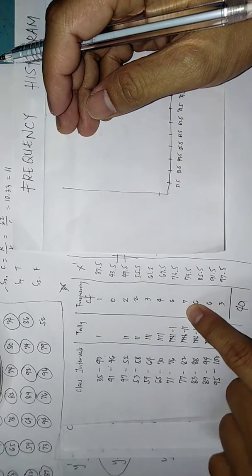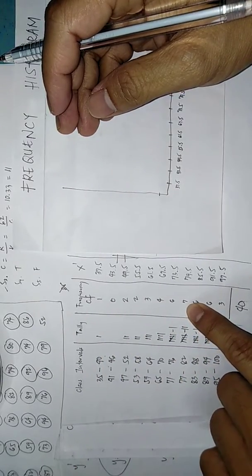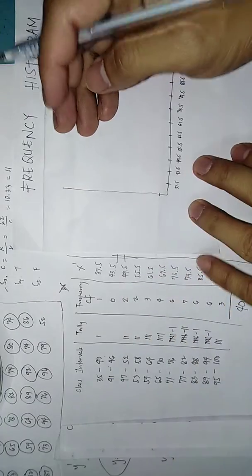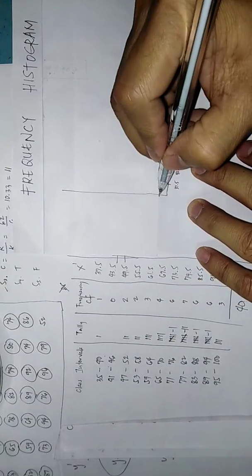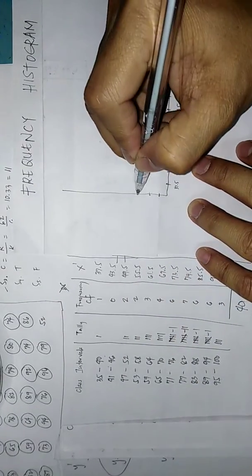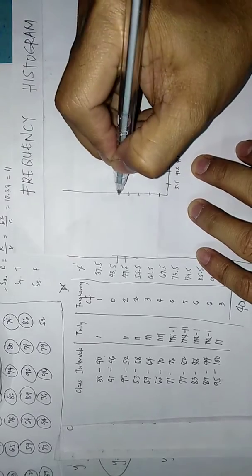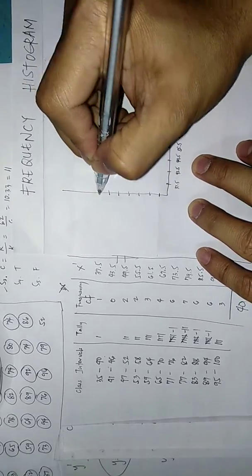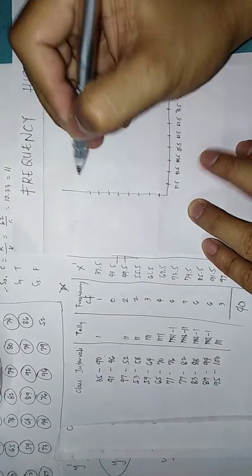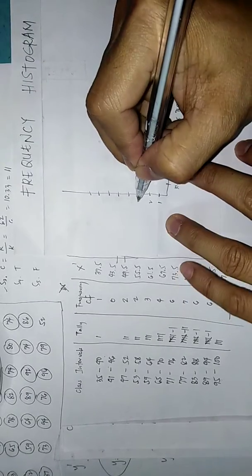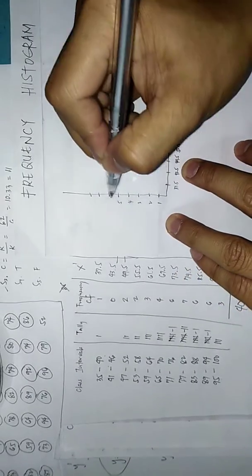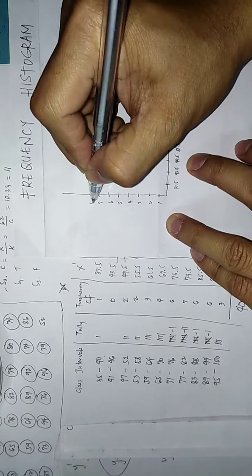1 hanggang pinakamataas na is 7. So, pwede mong lagpasan lang ng isa. Let's say 8. So, this is 1, 2, 3, 4, 5, 6, 7, 8.